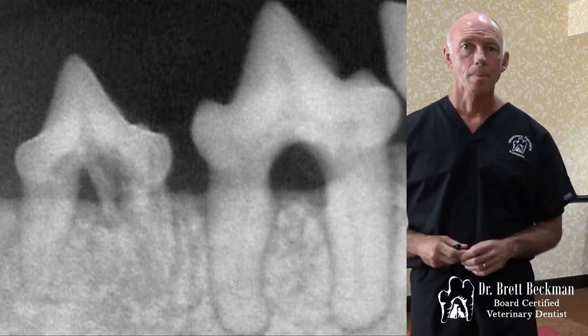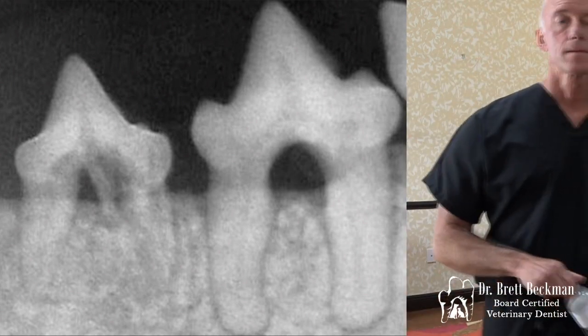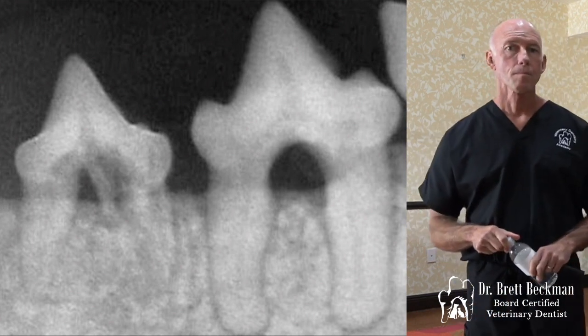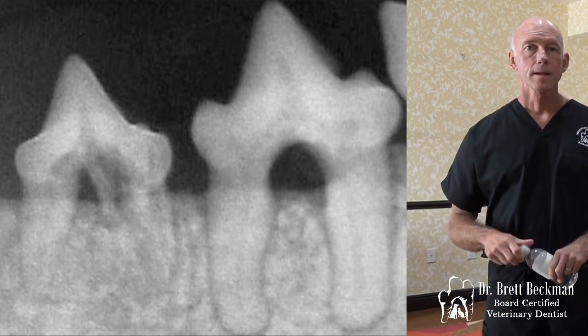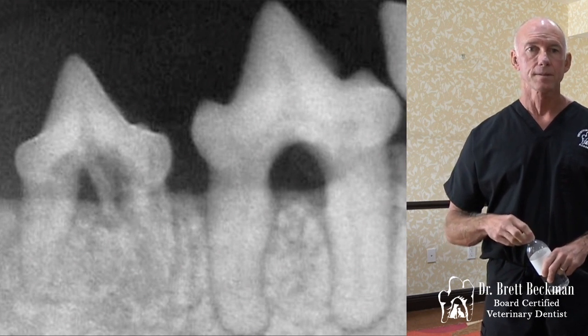So how can you tell how far apically you have to go? Like if you're in there debriding, how do you know when you've got all the granulation tissue out and when the rest is resorbed and you're not going to get it? Like, how do you know when to stop? It's a combination of radiographically and visual observation.